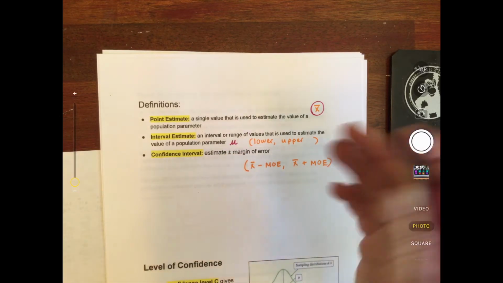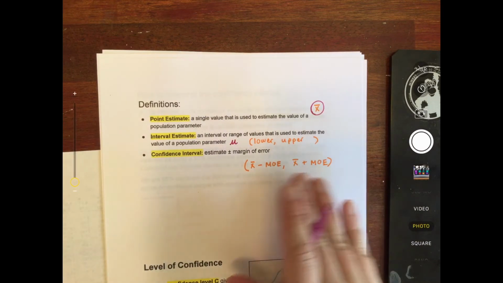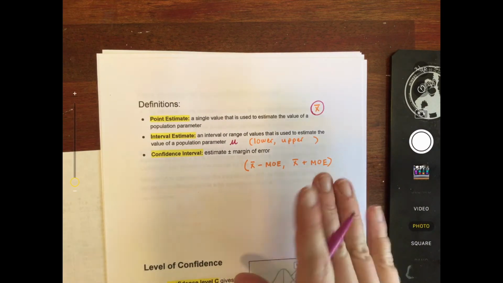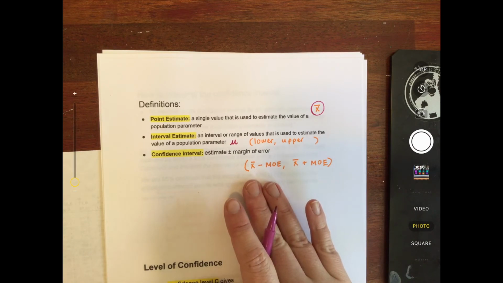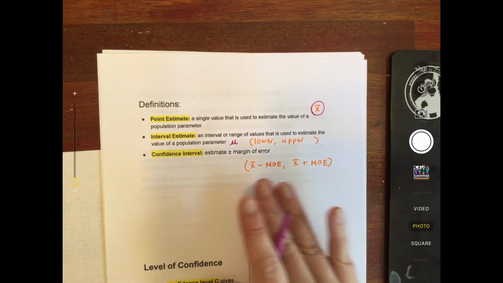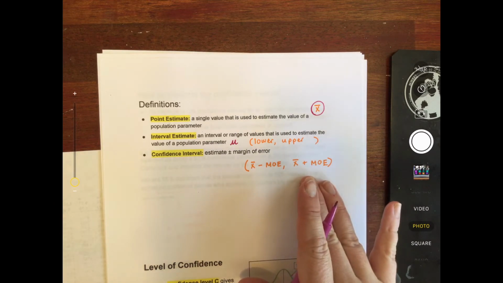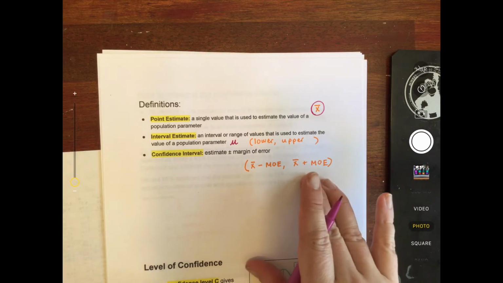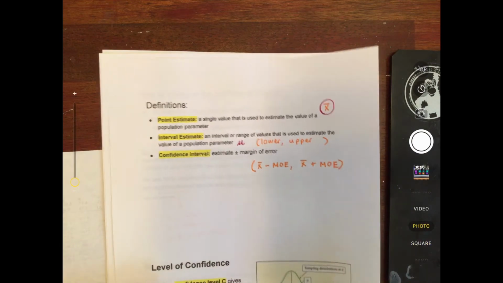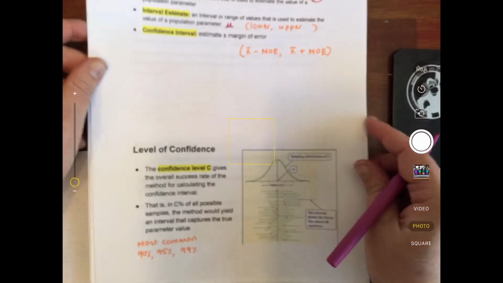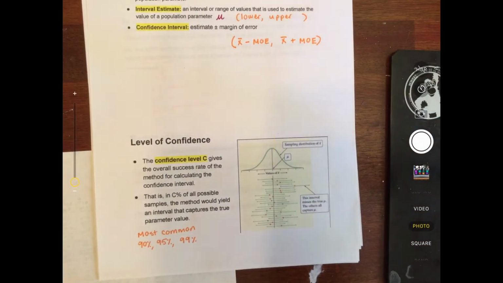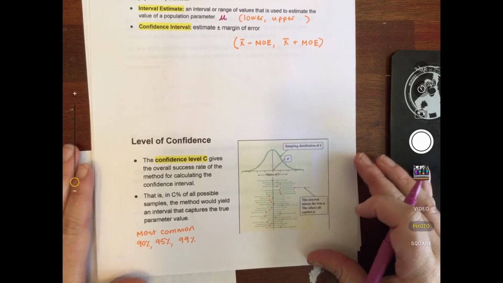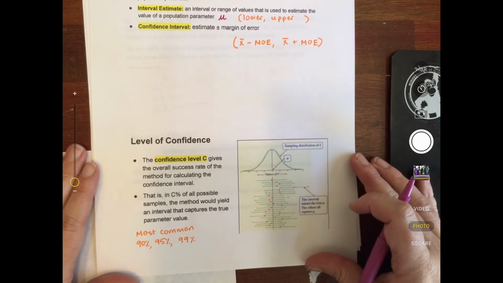Our confidence interval is just two values. We have a lower and an upper bound. Again, the lower bound is just going to be x bar minus the margin of error. Your upper bound is going to be x bar plus your margin of error. When we're doing this, you are going to be estimating this interval with a certain level of confidence.